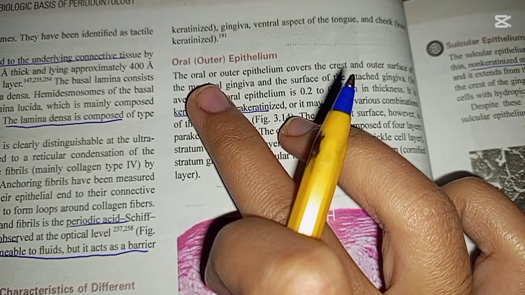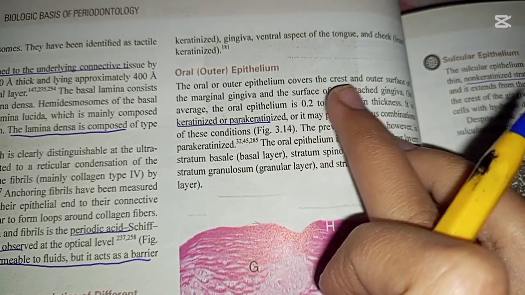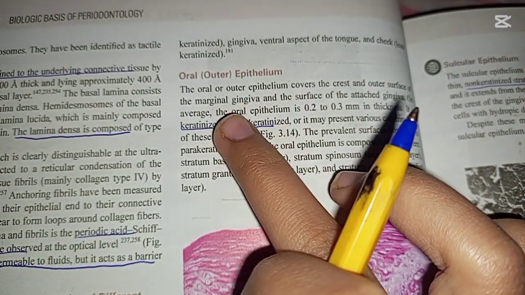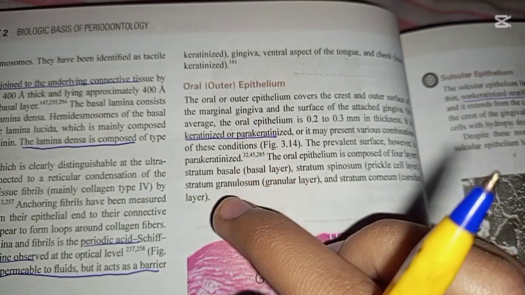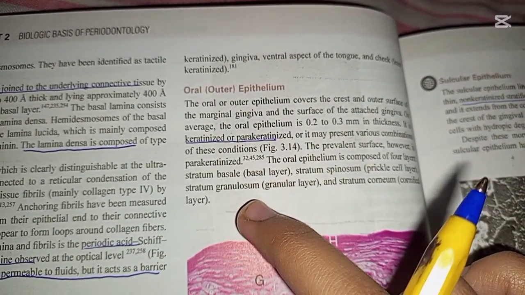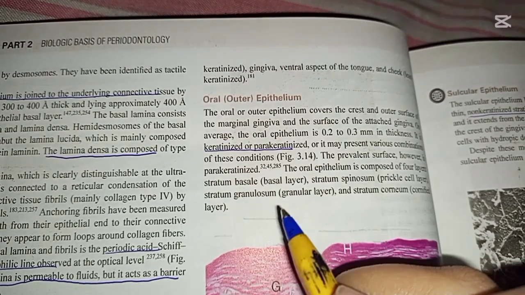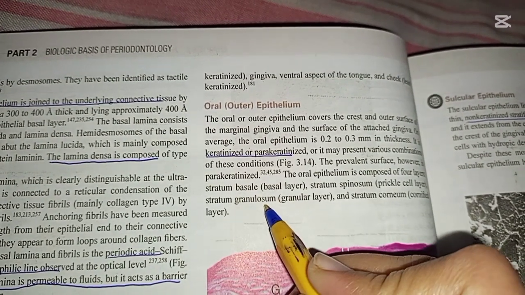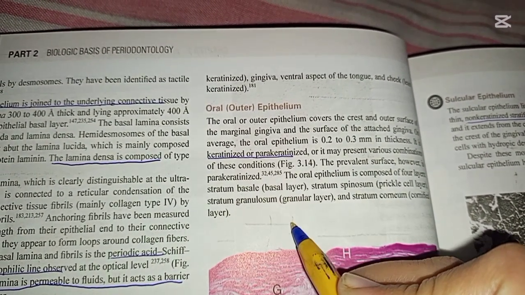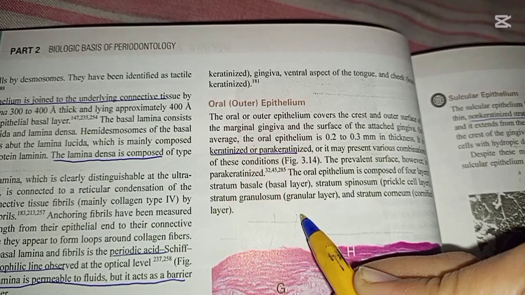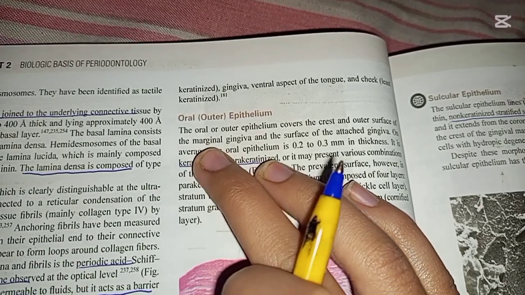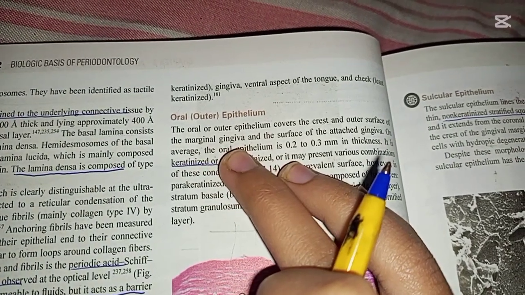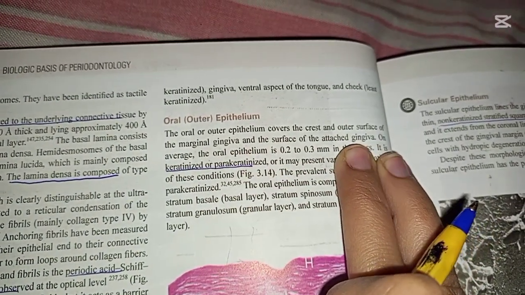Basically, the oral or outer epithelium covers the crest and the outer surface of the marginal gingiva, and also the surface of the attached gingiva.